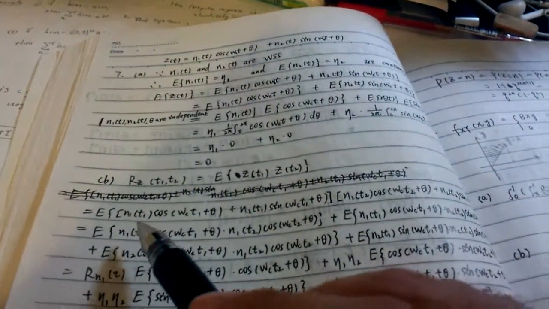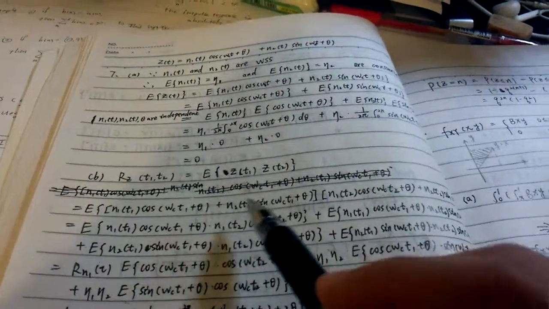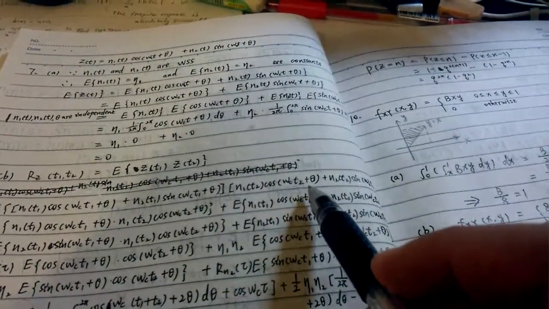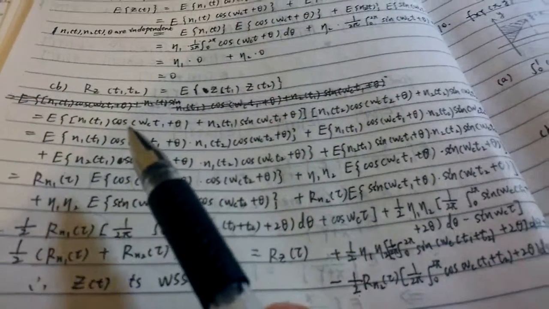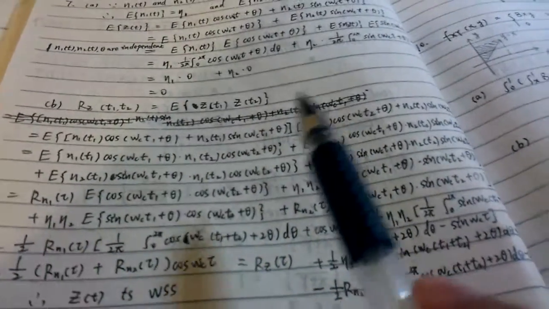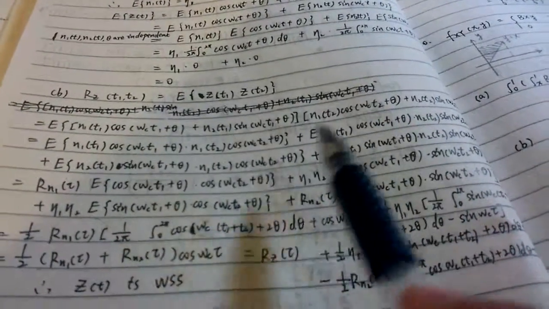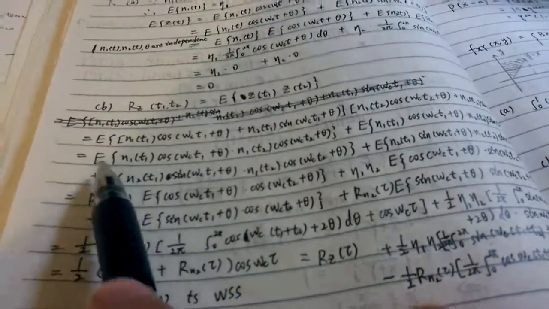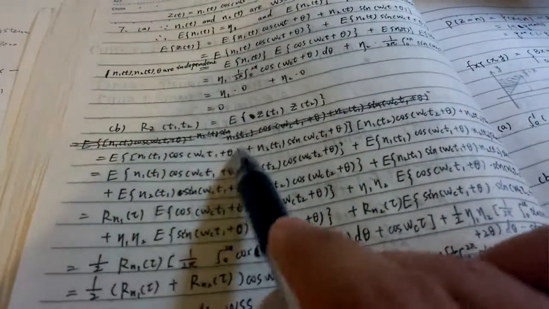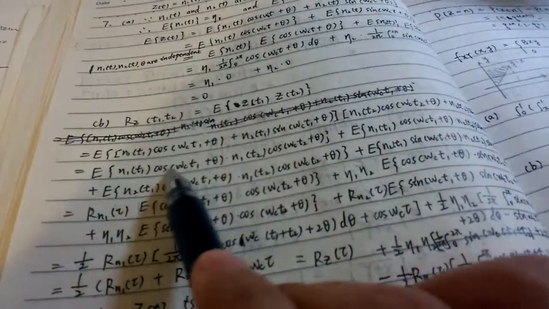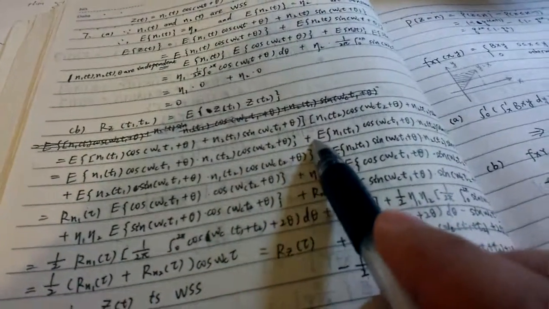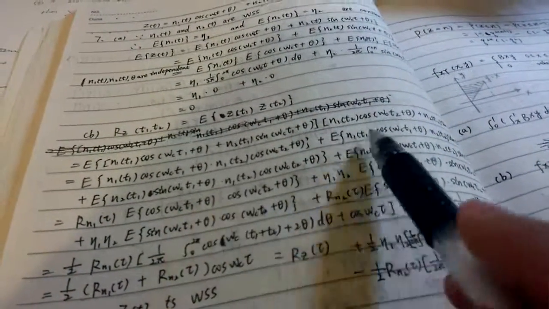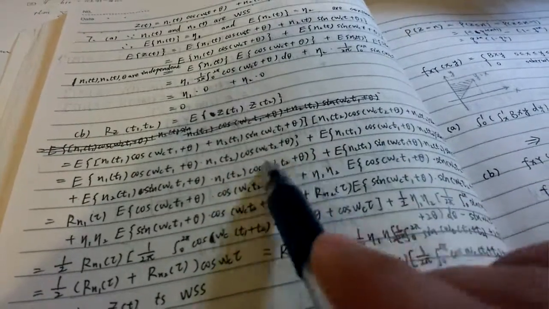Just take t1 into this part, and take t2 into this part, and then multiply each part. We get four means, this part multiplied by this part gives the mean of this part, and the same for the other three parts, so we get these four parts.